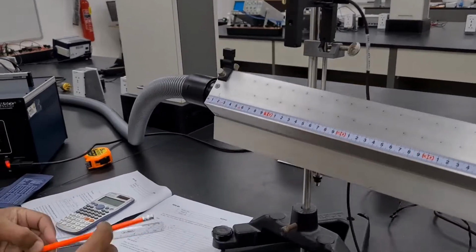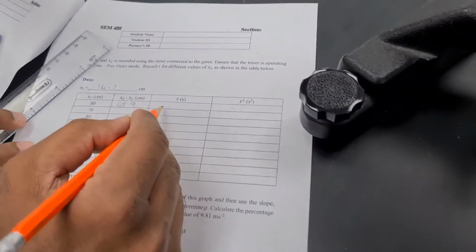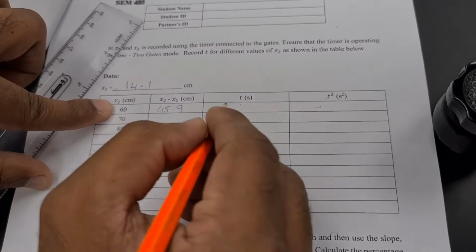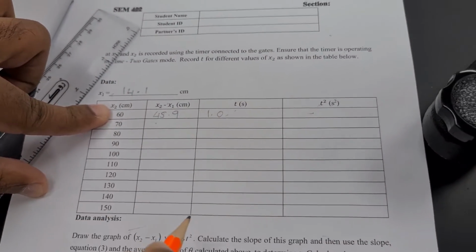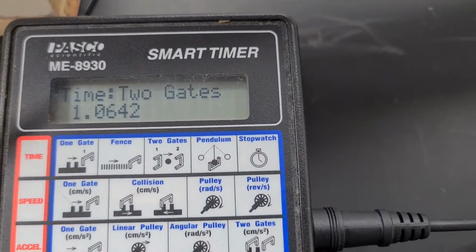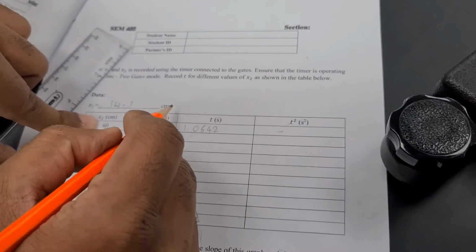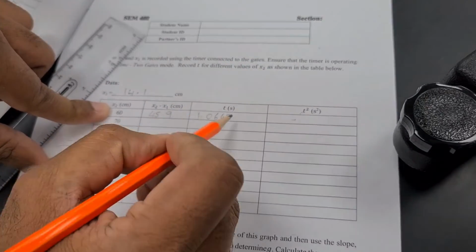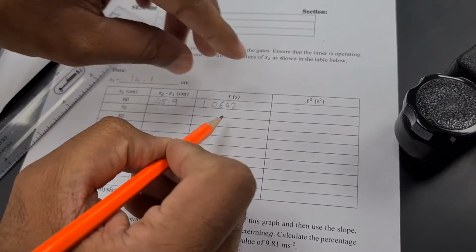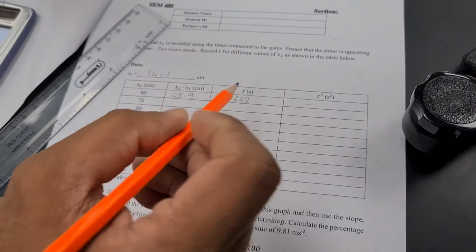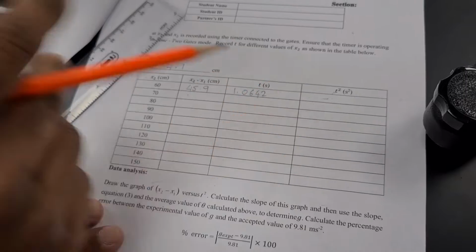So what is my reading? You can see here. Time for moving from x1 to x2 is 1.0642. My dear, you have to write all the numbers. Don't write only 2 digits, okay? Whatever value you got from the timer box, you have to write everything. Once you finish this value, you can take your calculator.